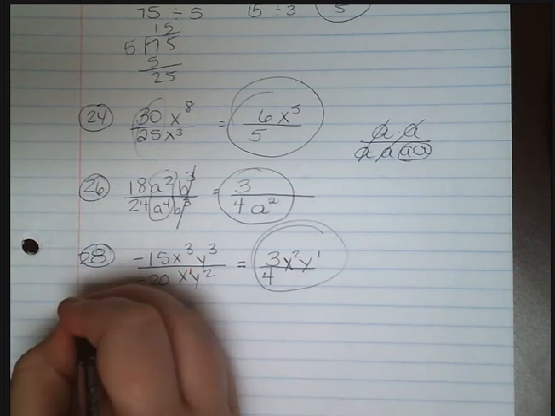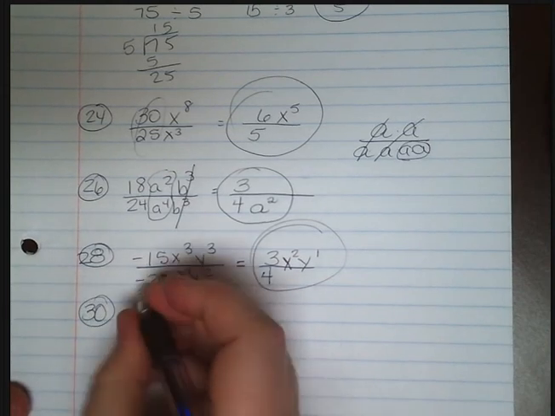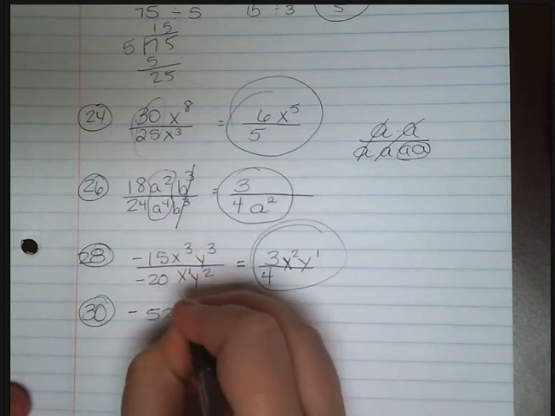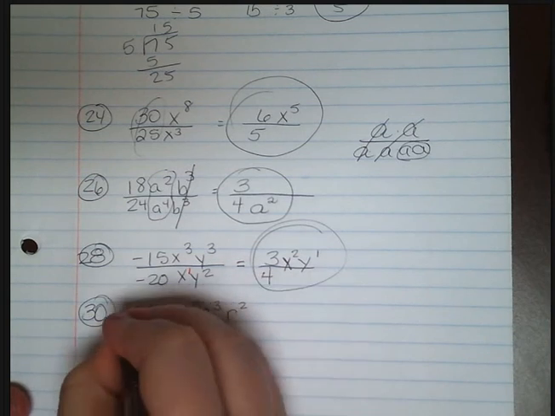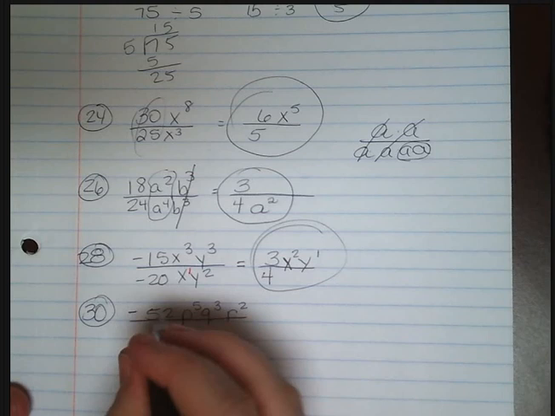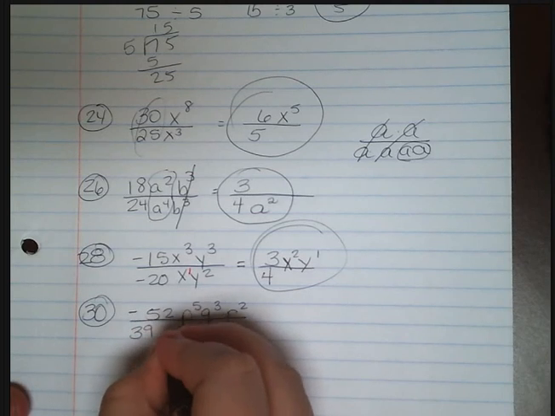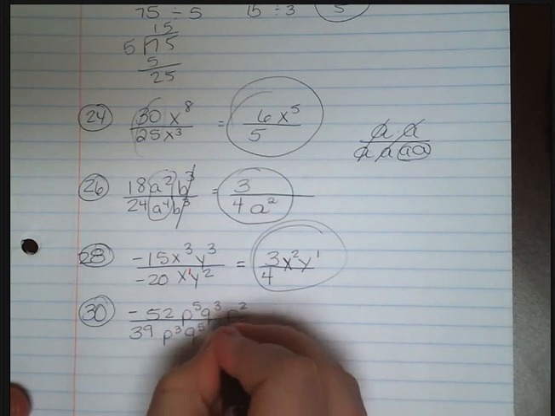Problem number 30, we have negative 52 p to the fifth q to the third r squared, divided by 39 p to the third q to the fifth r squared.